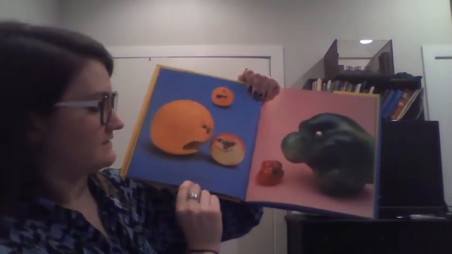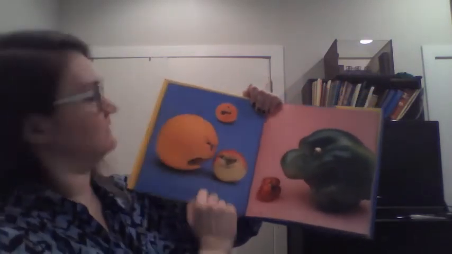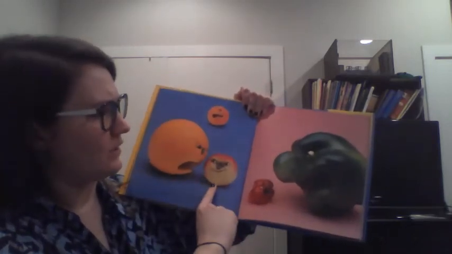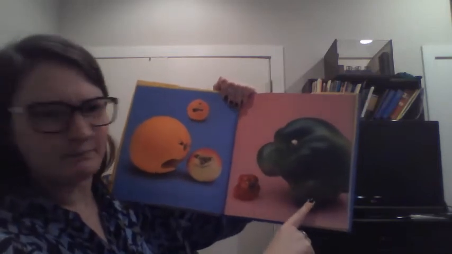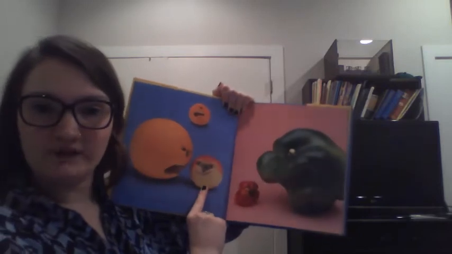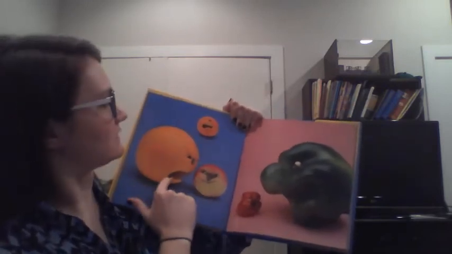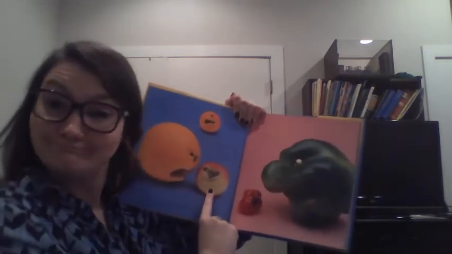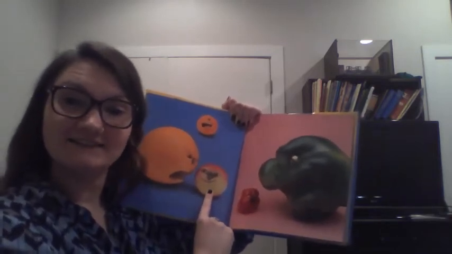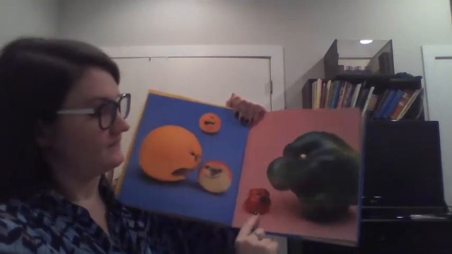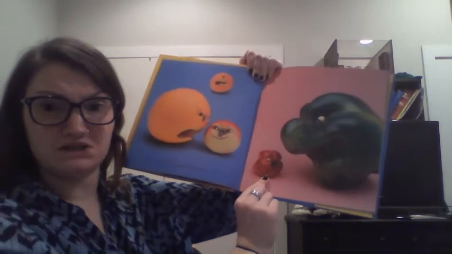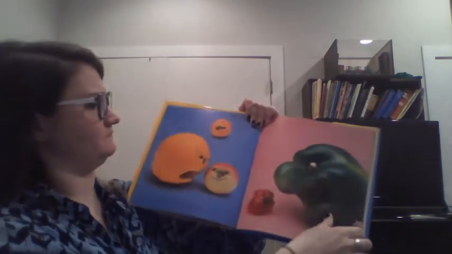When you're attacked, do you react? So look, this is a mad orange yelling at the apple. Here's a mad pepper yelling at the little pepper. How does the apple react when it's being yelled at? He's still smiling. He's content. That means he's okay. How's the baby pepper reacting? He's sad. He doesn't like being yelled at.